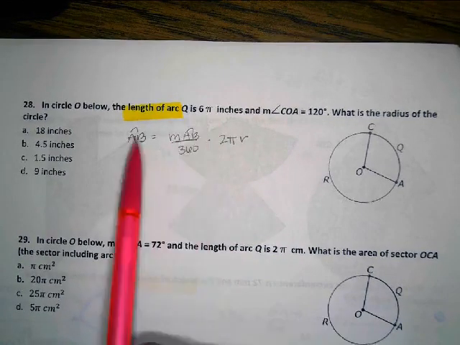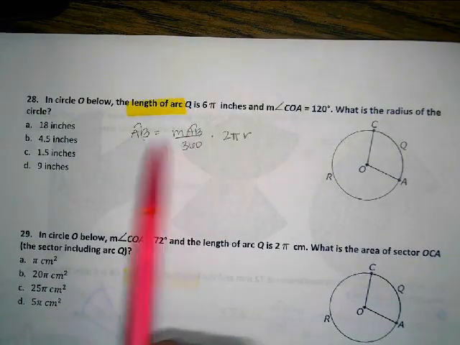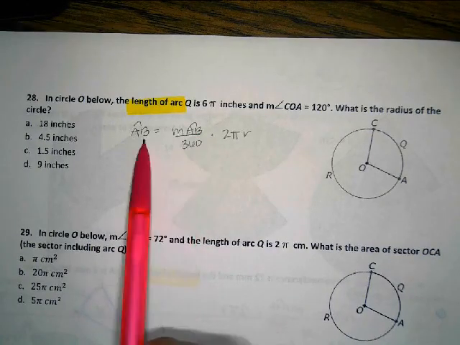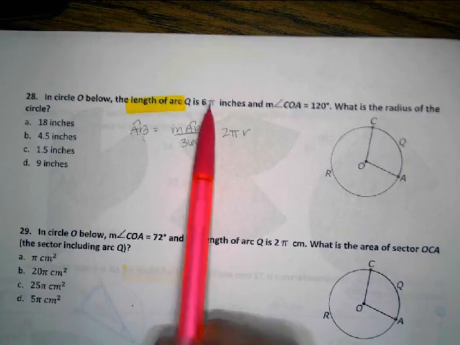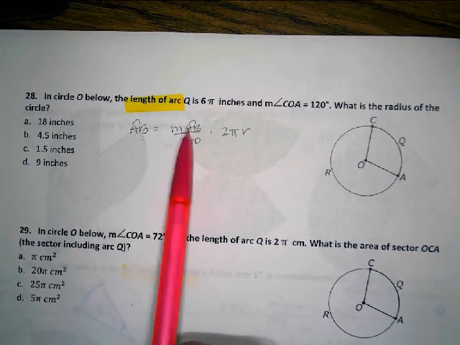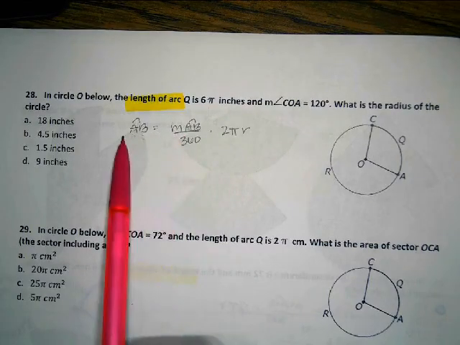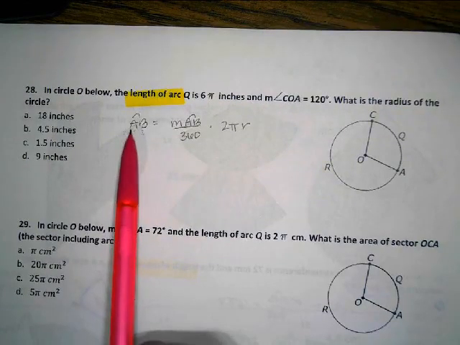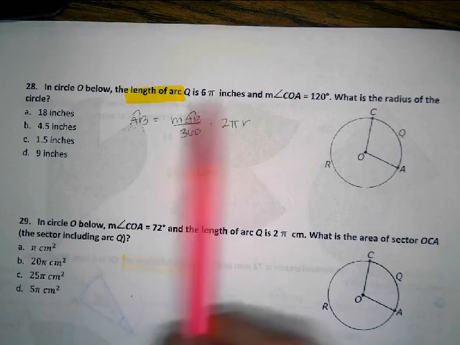For right here, it says the length of the arc is 6 pi, and which spot can I plug that into? The left one or the right one? It'd be the left one because the left one is a length, the right one is a measure. So they told us this is a length. The other one is going to have to be a degree measure for what the measure of the arc is. Okay, so this is a length, so we're going to put the 6 pi right here.